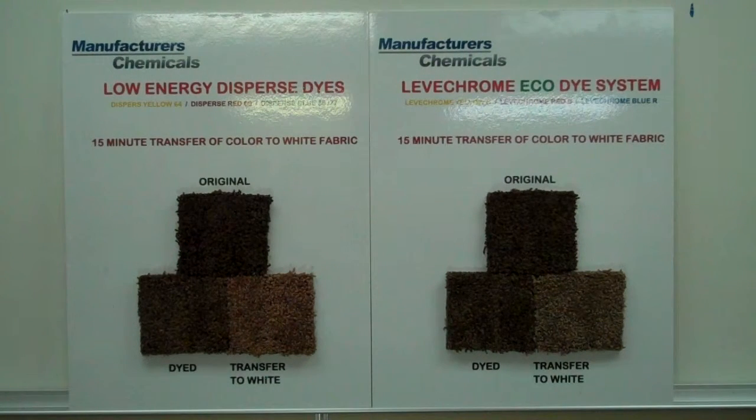Again, we're going with the same industry standard system and description that we've talked about. The only difference between these two tests is that this includes leveling agent, this has no leveling agent. So let's walk through this. In your industry standard system, you have a dyed piece, which we dyed. We cut half of it off, which is here, and we put it in a bath with white, and we run this at atmospheric boil for 15 minutes.